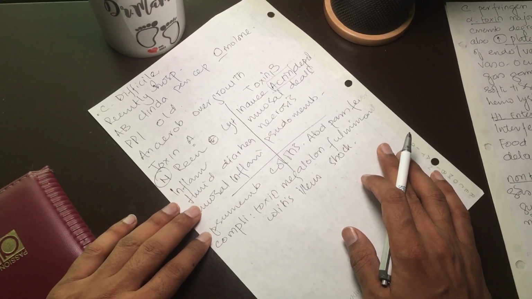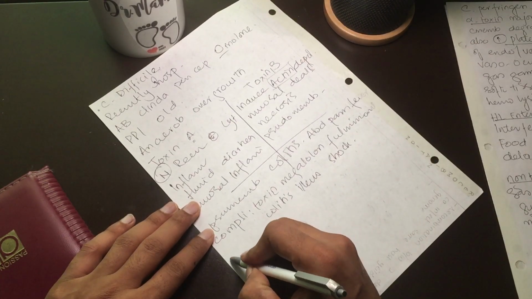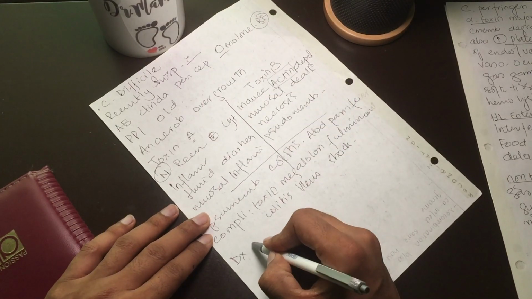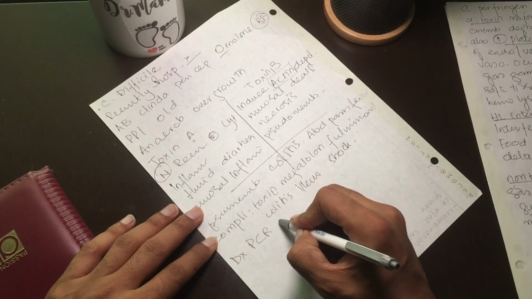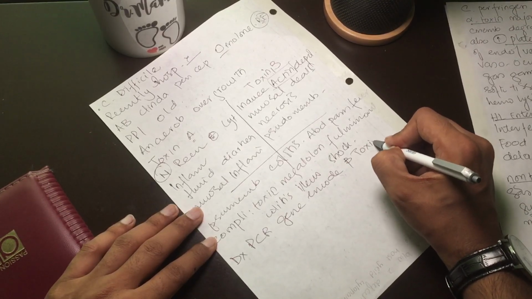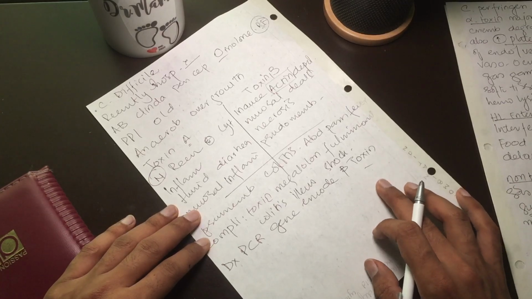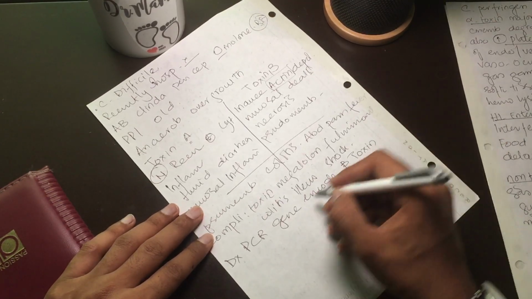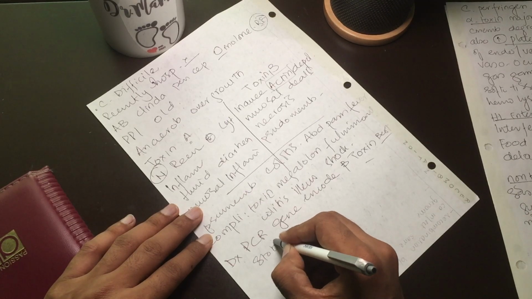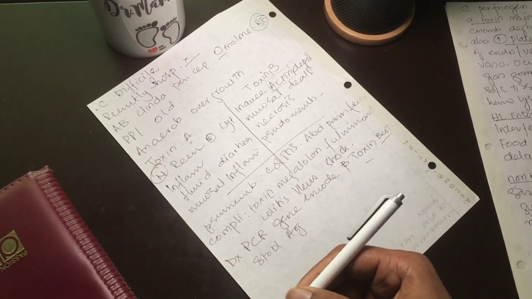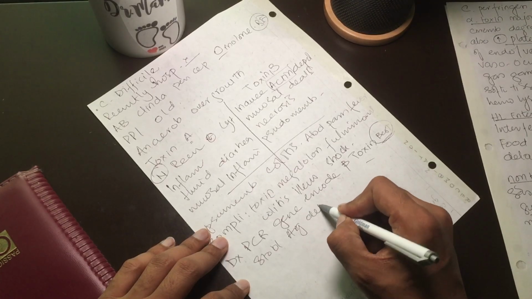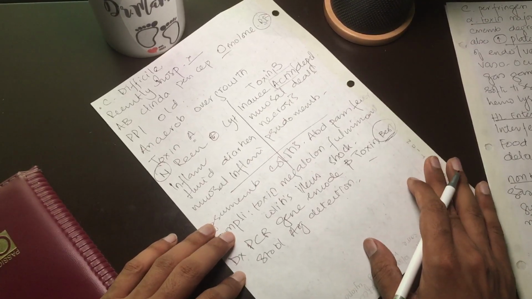So in order to diagnose, these are the strong risk factors. This is also a strong risk factor. So how to diagnose? We use PCR for the gene which encodes toxin B. This is the single best test in order to diagnose. Then we can also do stool antigen testing, which is a secondary type of test, but this single best test can readily diagnose this Clostridium toxin, along with the history clues.